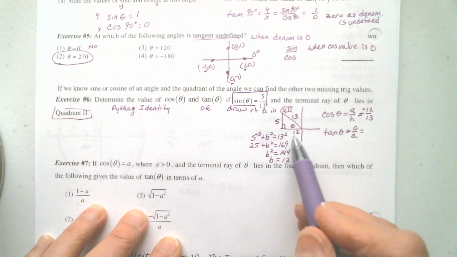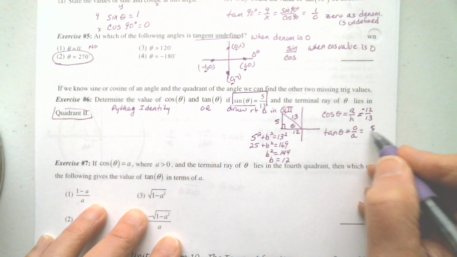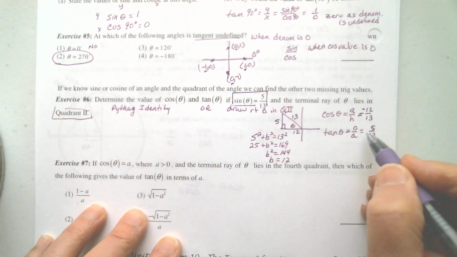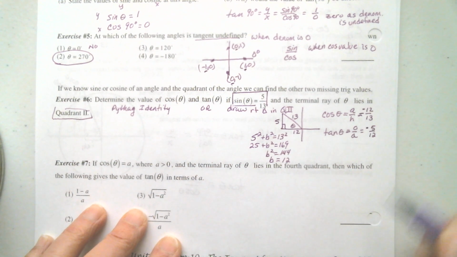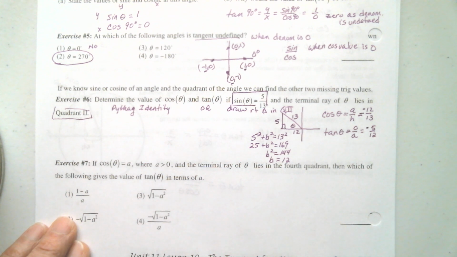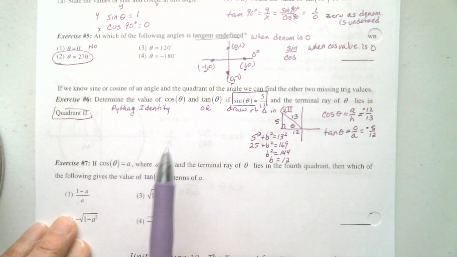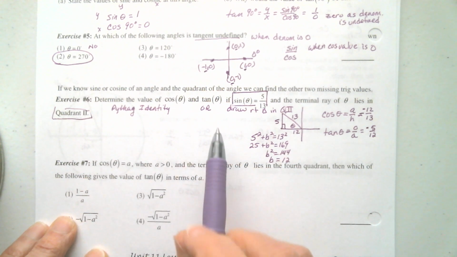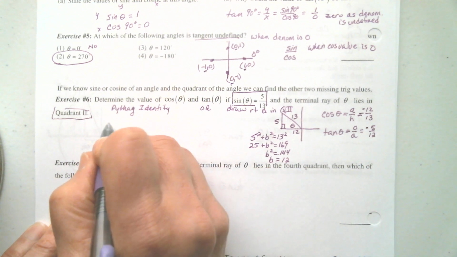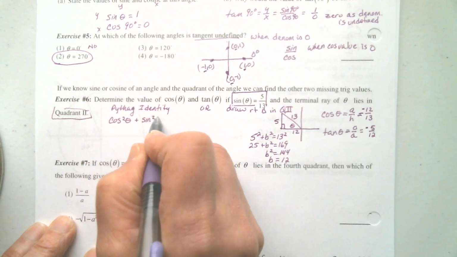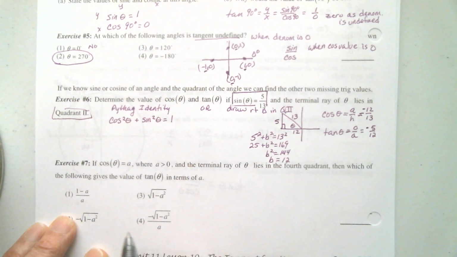Opposite is 5, adjacent is 12. Again, we are in quadrant 2, remember, where tangent is negative, so it would be a negative 5/12. The other way we could do this is to use our Pythagorean identity, which is cosine squared theta plus sine squared theta equals 1.